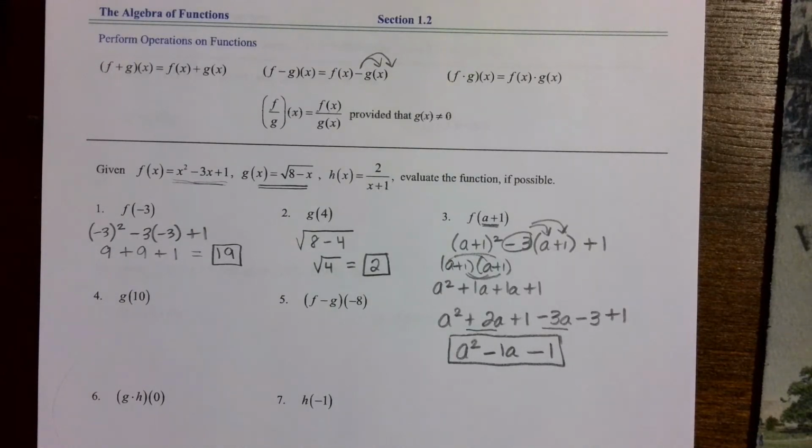Now, you would leave it at this. You wouldn't do anything more. We're not going to attempt to factor or do anything more with this problem. We're just simplifying.